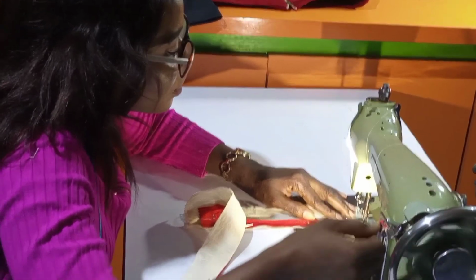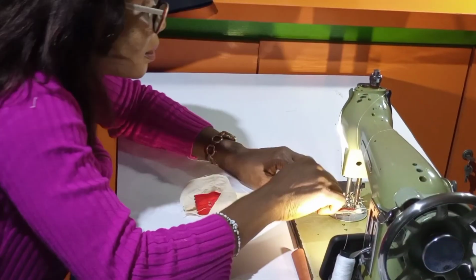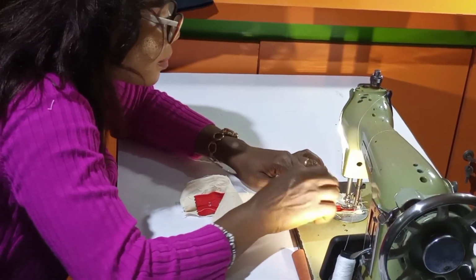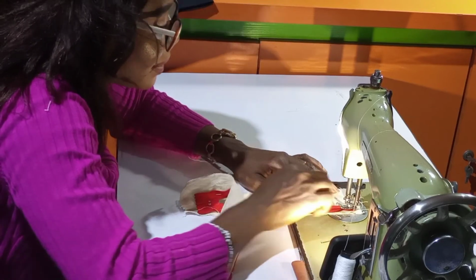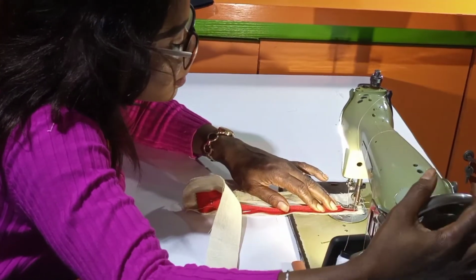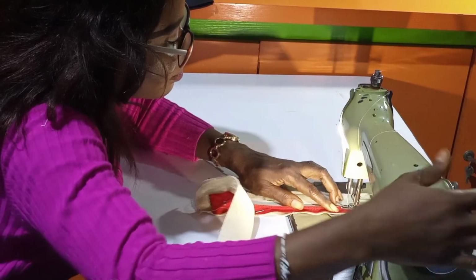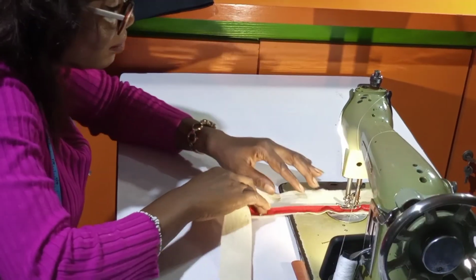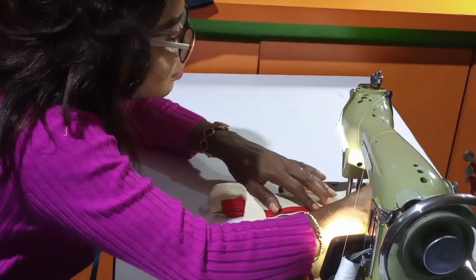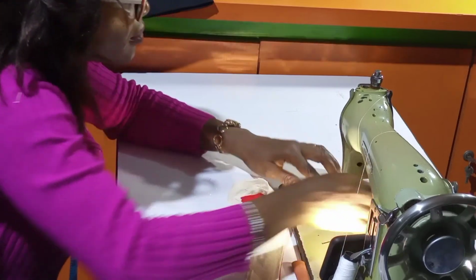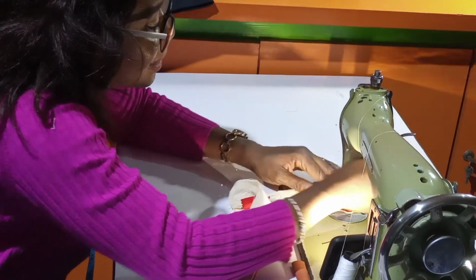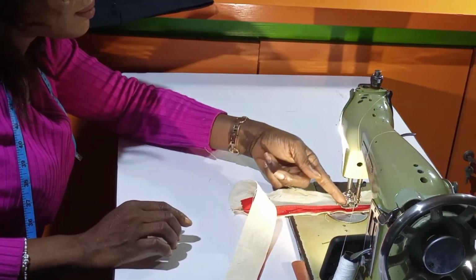To do this, be mindful of the top stop, that metal, so that it will not crush the needle. Make sure that the teeth is directly under the foot.